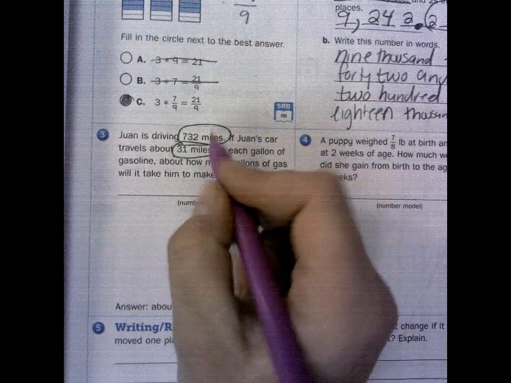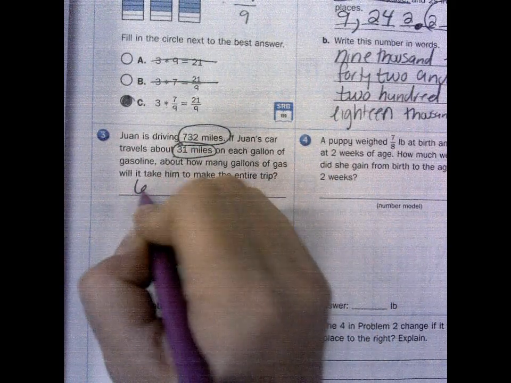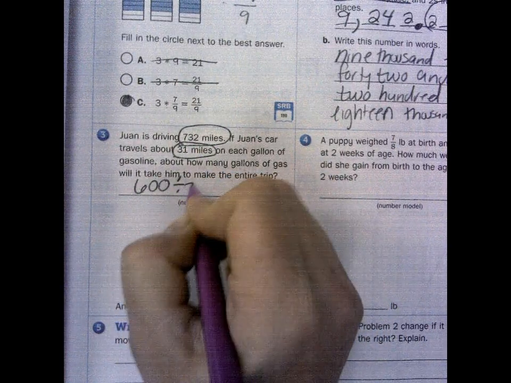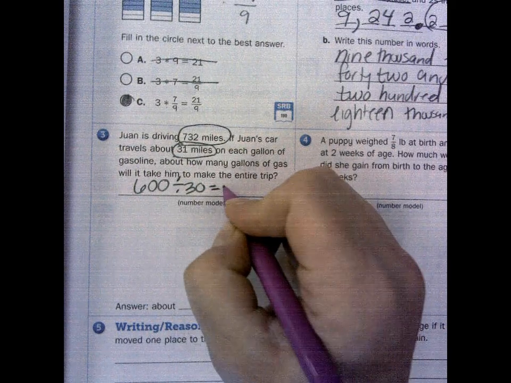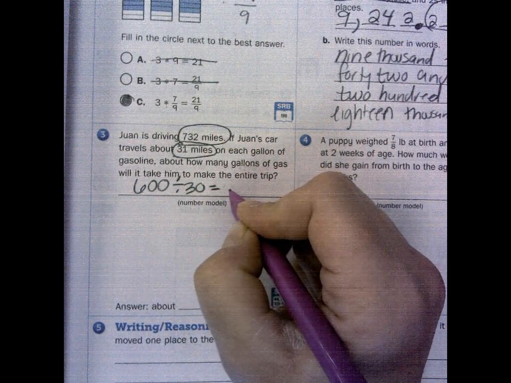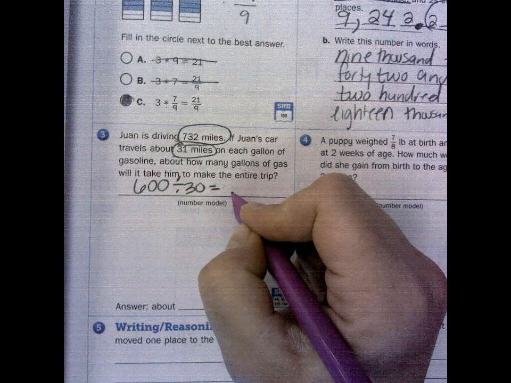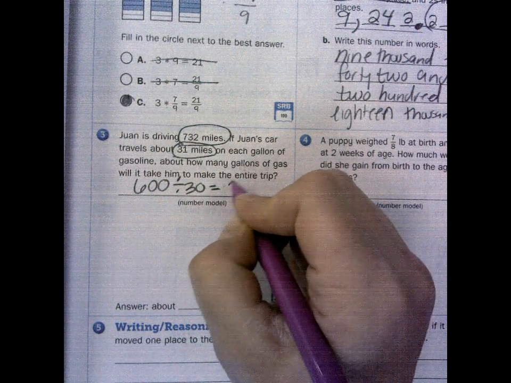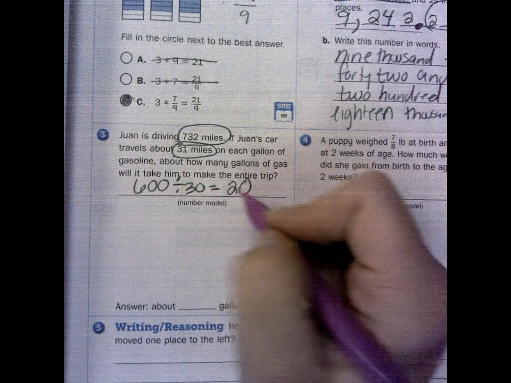To estimate this, I can think of this as 600 divided by 30, and remember we're just doing numbers easy to do in our head. And then that would tell me it would take about 20 gallons of gas.